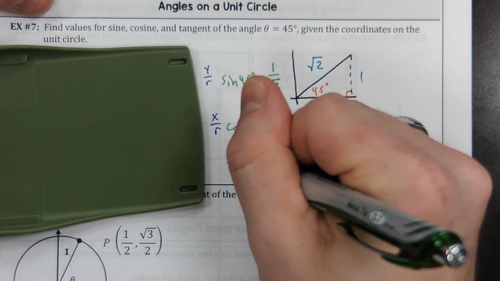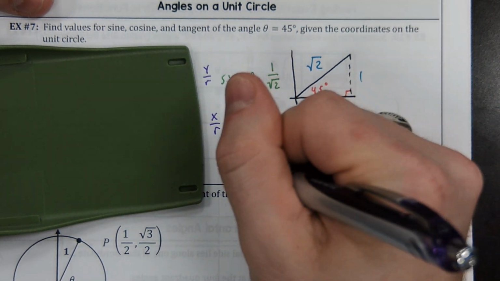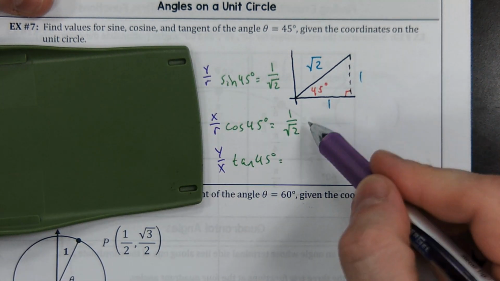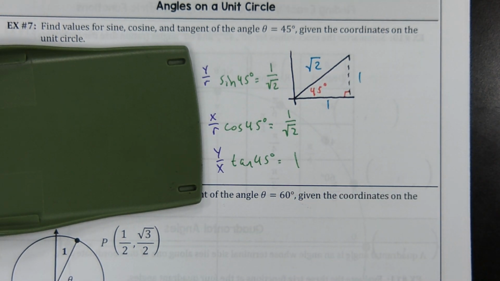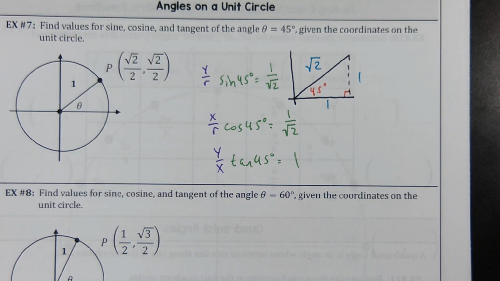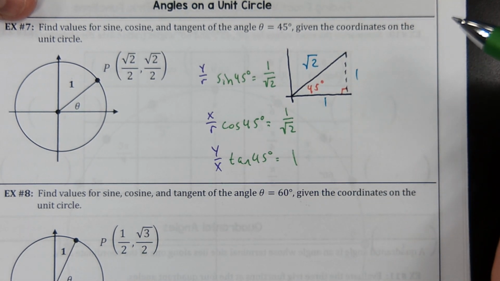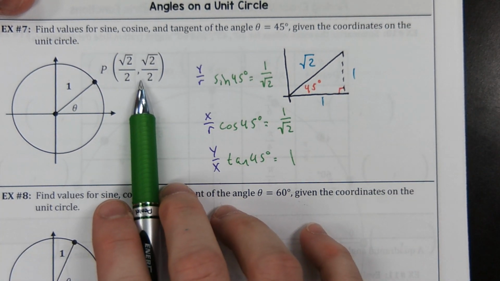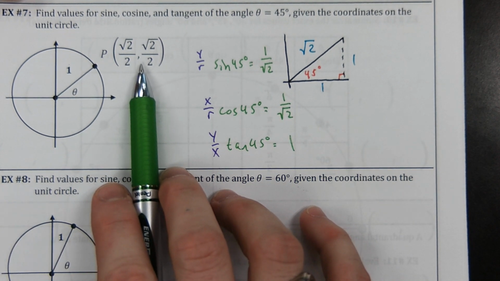Lastly, tangent of 45 degrees. That one is y over x, which is 1 over 1, which is just 1. Look at my values for x and y. Look at this thing's values for x and y. So did I do it wrong?